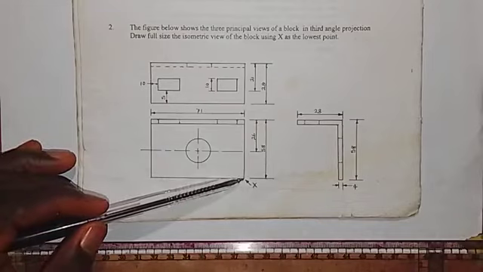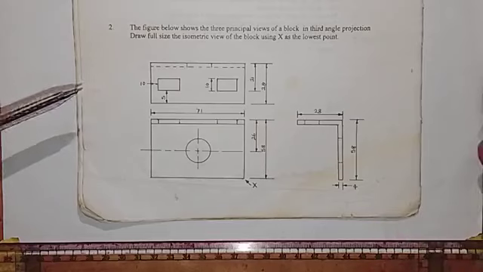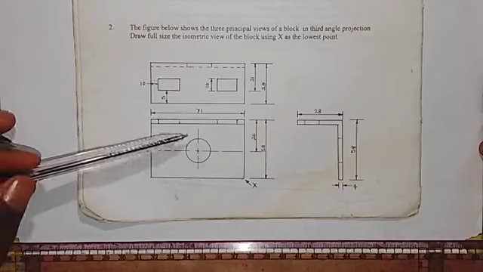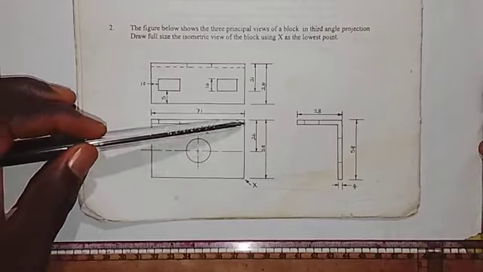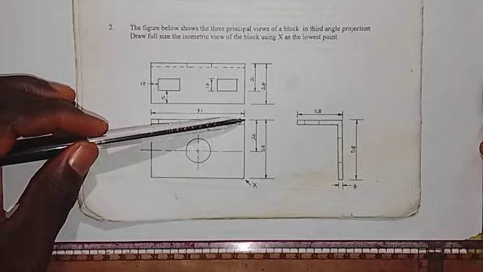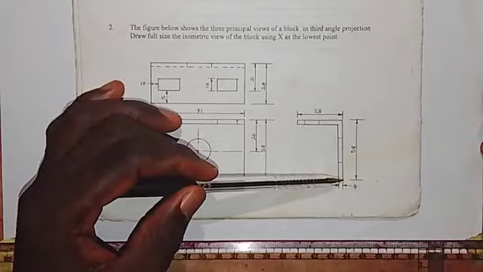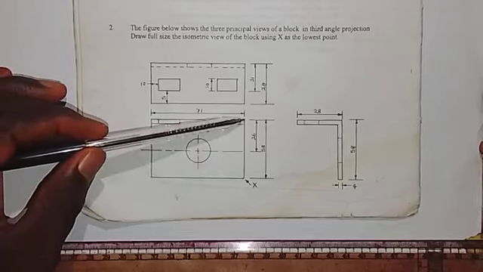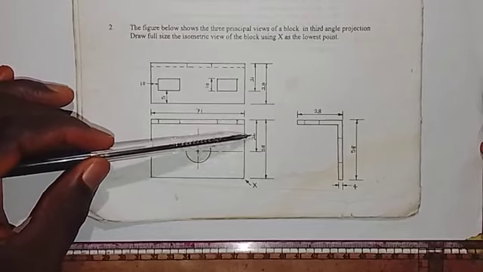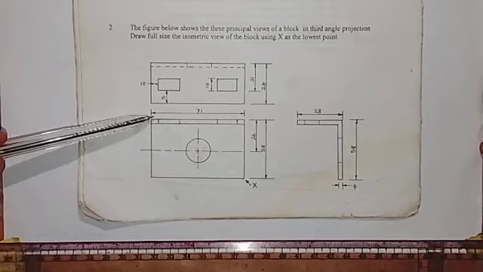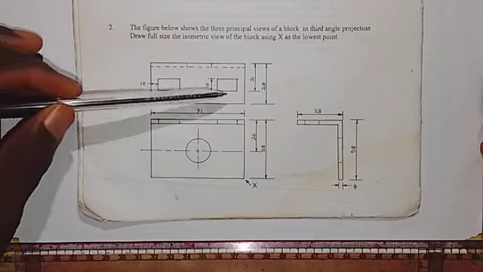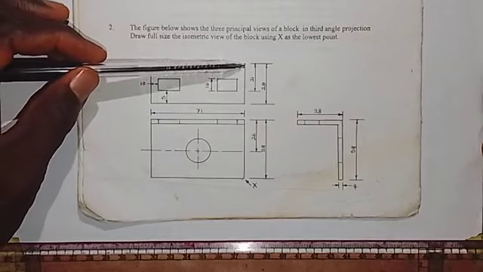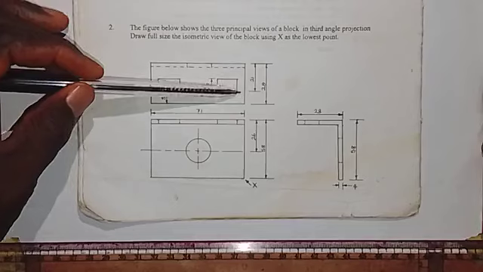So here we have the lowest point X. We are going to put this together to obtain the isometric view of this object. Let's look at the dimensions on the front elevation. From here to here is 58 millimeters, as we have there in the end elevation. From here to here is 58 millimeters, and from the center up here we have 26 millimeters, and then from here to here is 71 millimeters. For the plan, from here to here is 28, and from here to this end is 21, along this line.